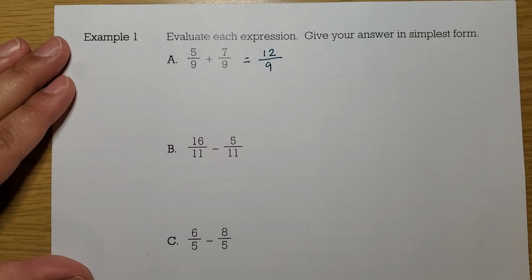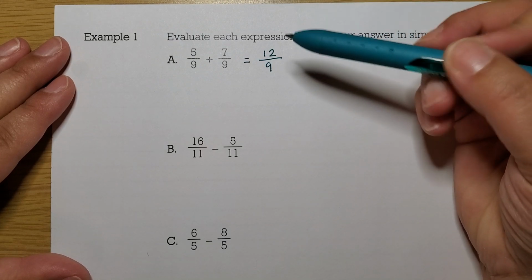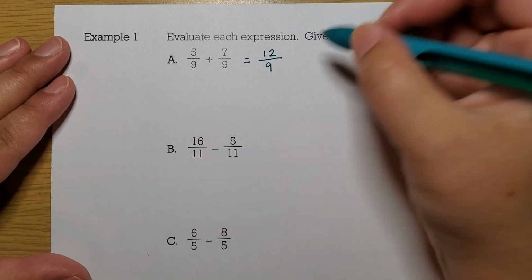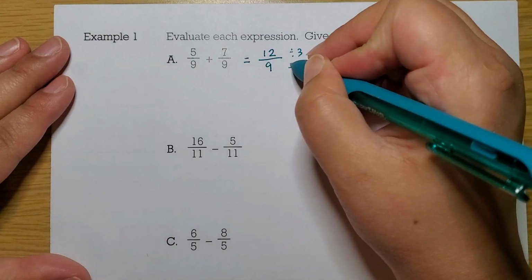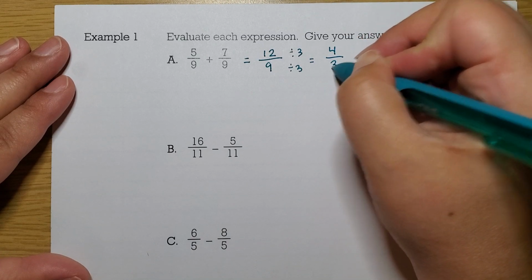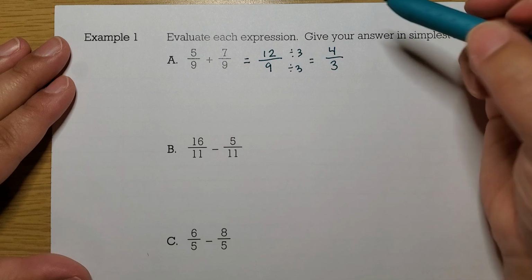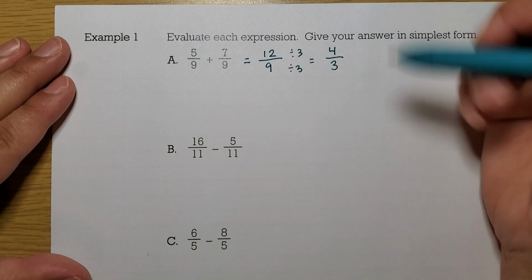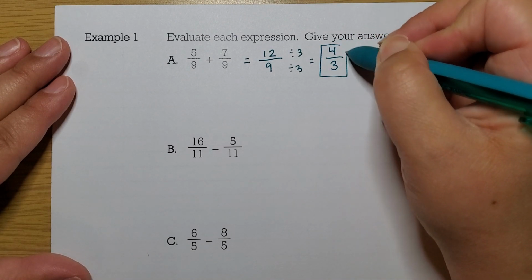In this case, because my numbers are fairly small and I recognize them from my multiplication tables, I'm going to use the repeated division technique, but you could use the GCF technique or the prime factorization technique to simplify if you prefer. So I know that 3 is going to go into both 12 and 9. I'm going to divide the top by 3 and the bottom by 3. That will give me a 4 on top and a 3 below. I know 4 and 3 don't have anything in common, so that's going to be my answer.